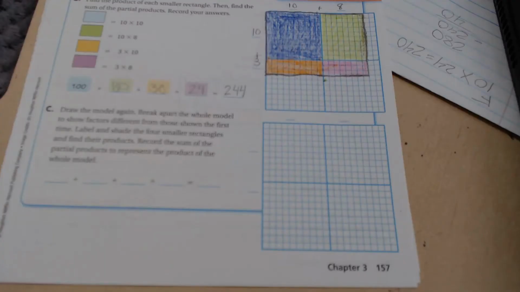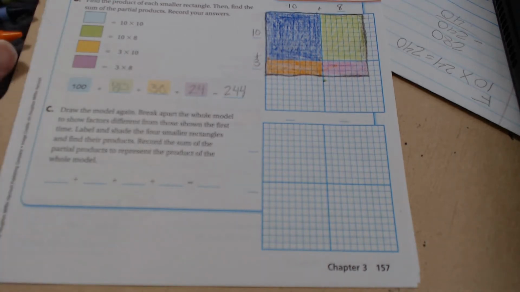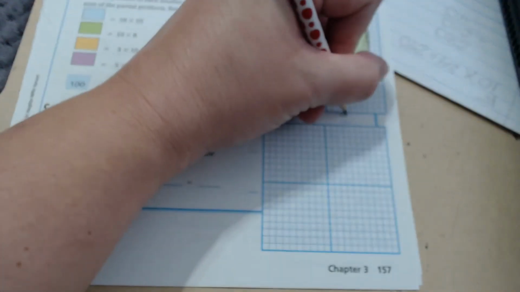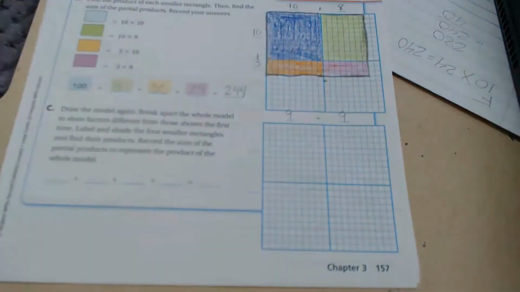I decided to use the same colors, so I'm going to do blue, green, pink, and orange again. Now I've got to decide how I'm going to break this up. So let's think. 18. The first 2 numbers that I think of when I think of numbers that add 18 are 9 and 9. 13.